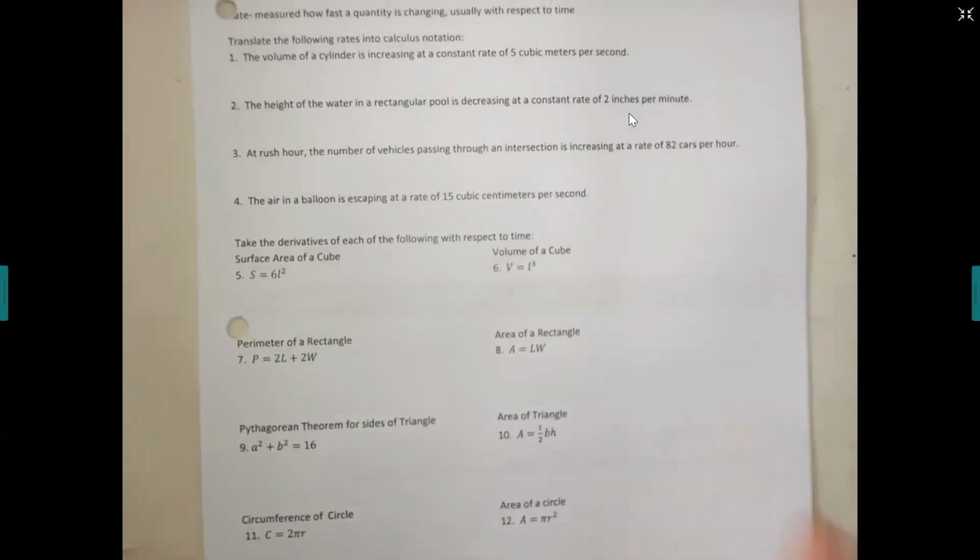We are starting a brand new unit called related rates. The first day of this isn't too bad, but if you don't understand the first day, you're going to really have trouble for the next few because we're going to be doing word problems for the majority of this unit. But it's going to be okay. We're going to start off with kind of like a bite-sized chunk. So up here at the top.